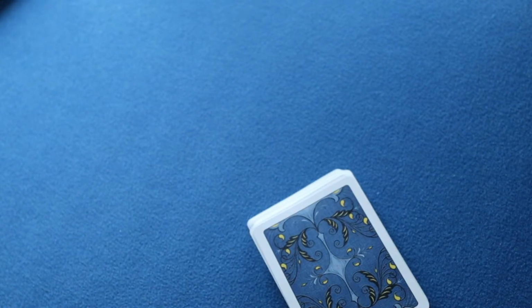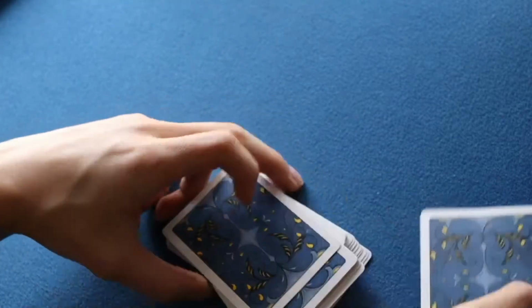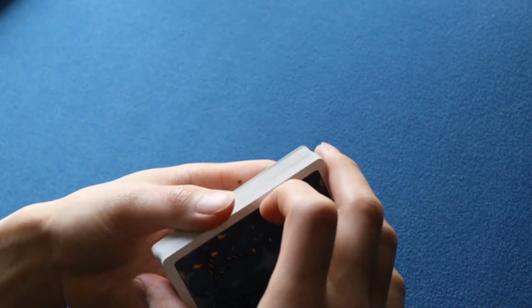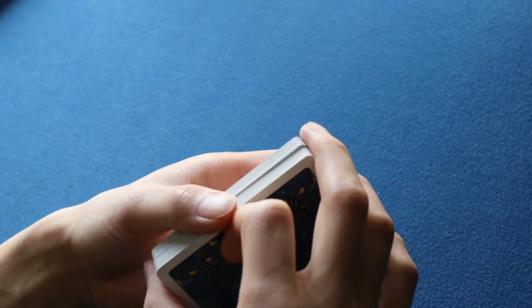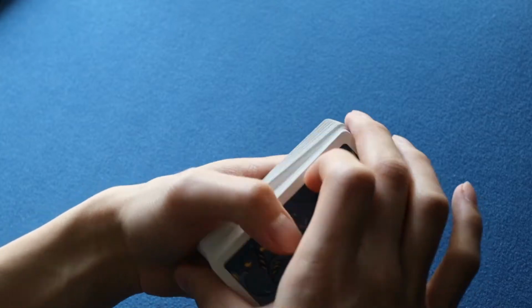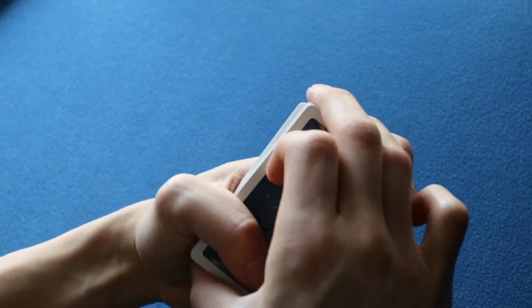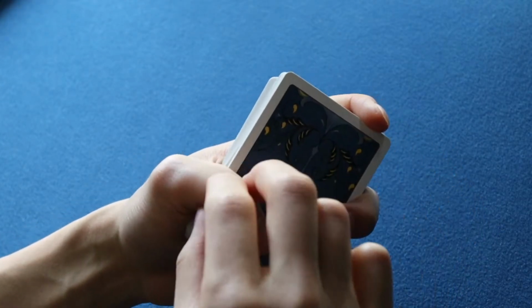There's also a couple of things that I want to touch on that I don't necessarily do, but that you can apply to your pass. When you do a pass, you can stick your thumb onto the back of your pass.